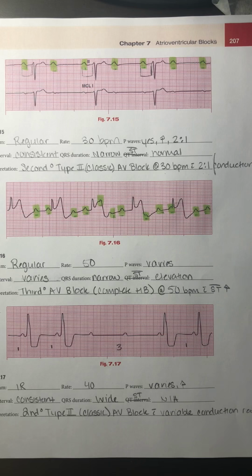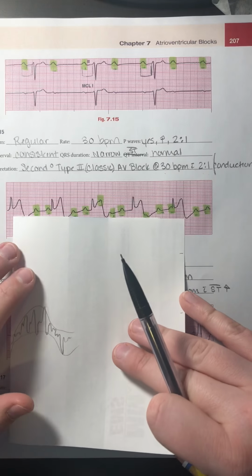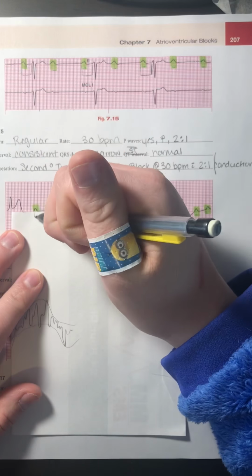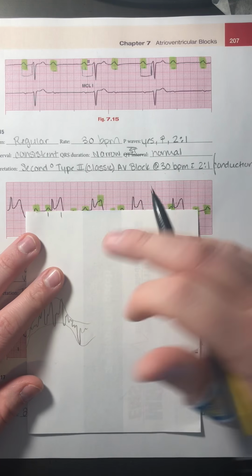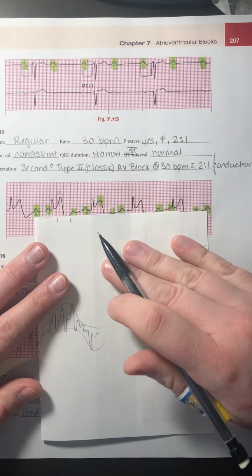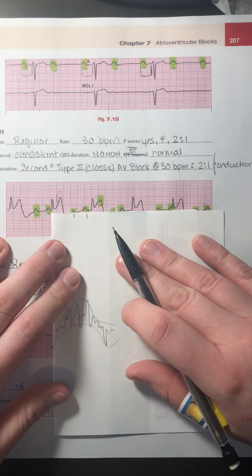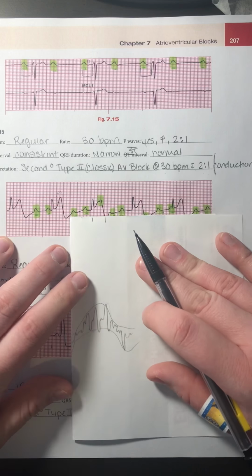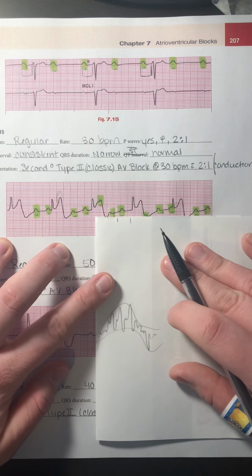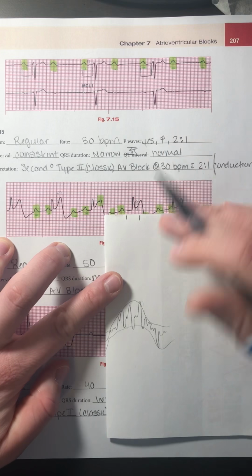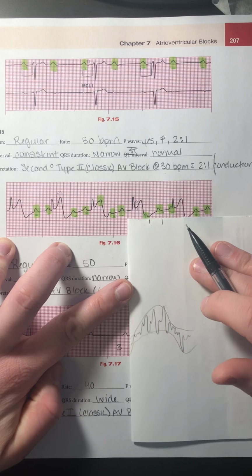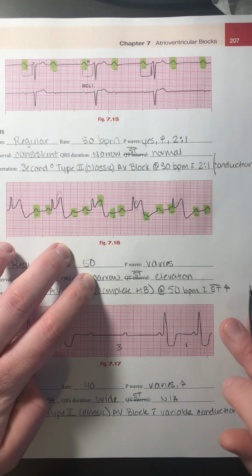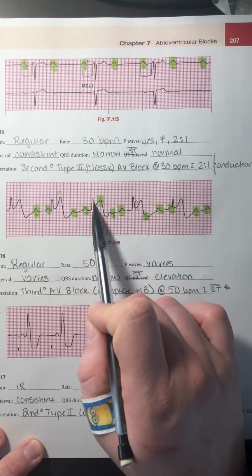Now, we do want to see, do I have a relationship between my P's and my Q's? So sometimes we can't see all these P waves because they're buried in the QRS complex. We would just mark where they would be, and you can see that they actually measure out. My PP interval is always consistent. So if I had one here, it would measure there. So my P's are very consistent, and then my RRs are consistent.